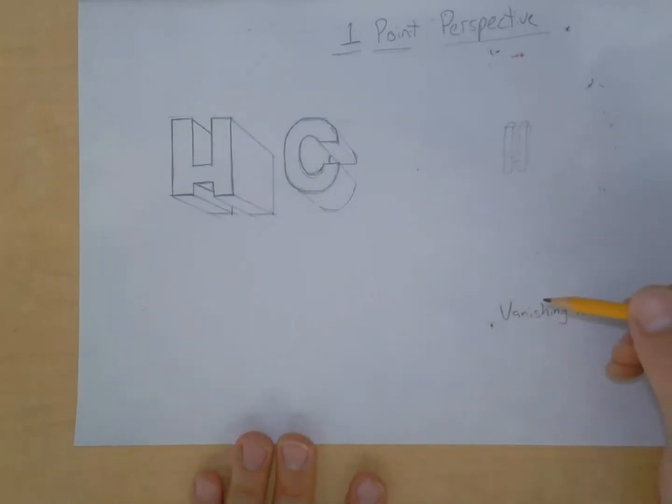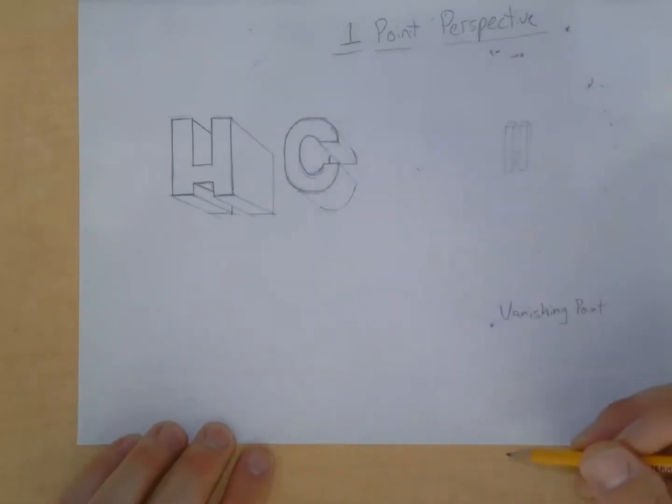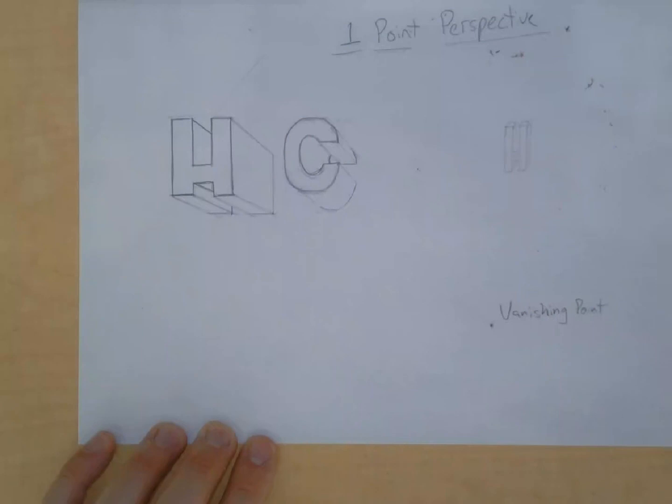So I just want you to draw one letter at a time. I would maybe, on your blank sheet of sketch paper, I would make a vanishing point, and I would just draw a bunch of letters around it, around your paper, and just try to use that 1 point for all of them. Okay? Okay.